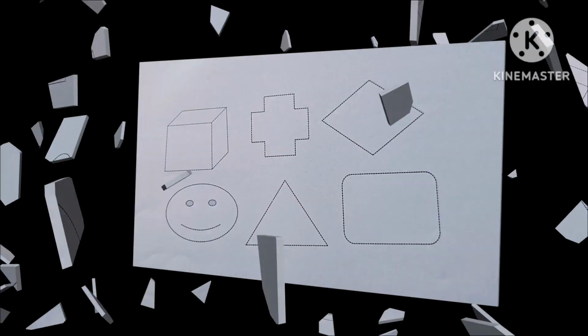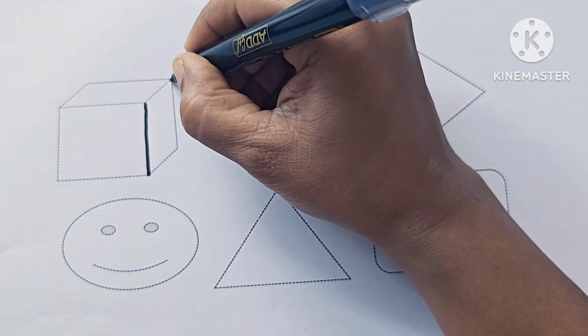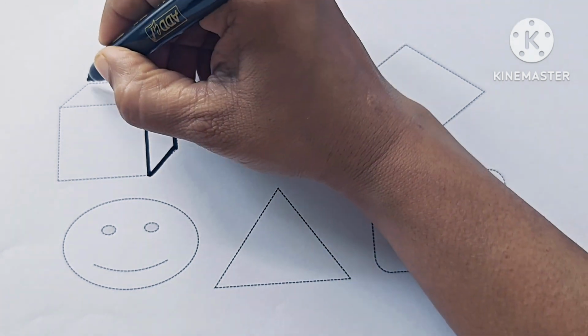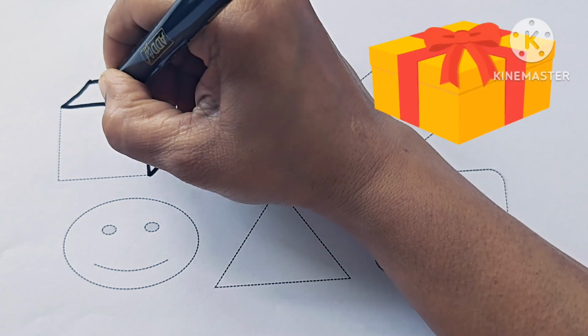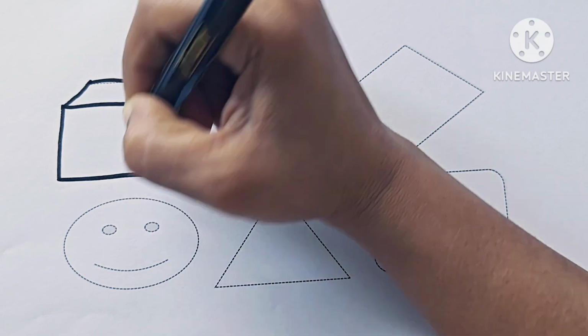Draw the shapes. This is cube. It is a 3D shape. It has 3 dimensions: length, breadth and height.